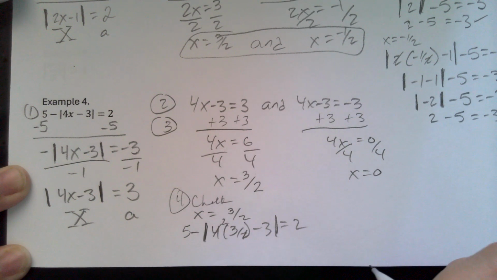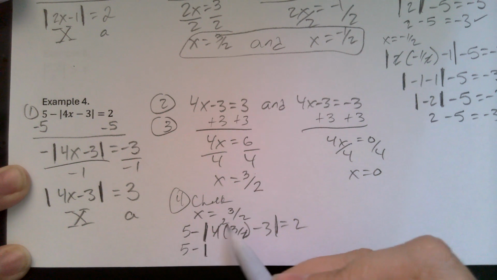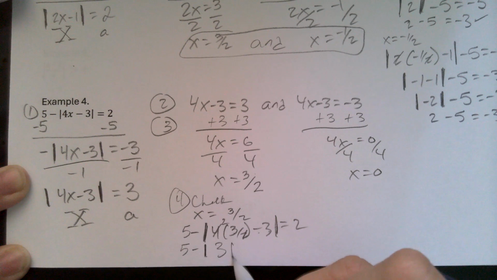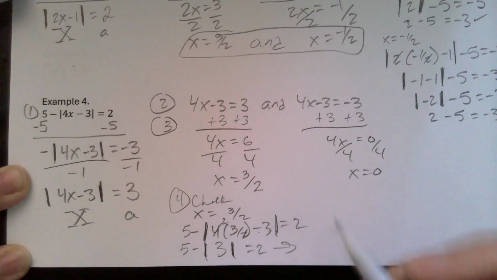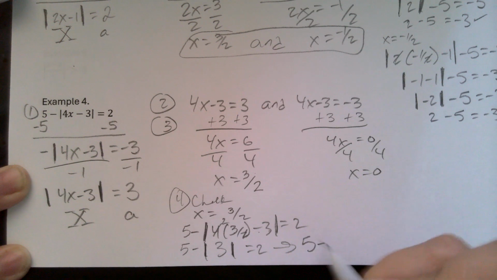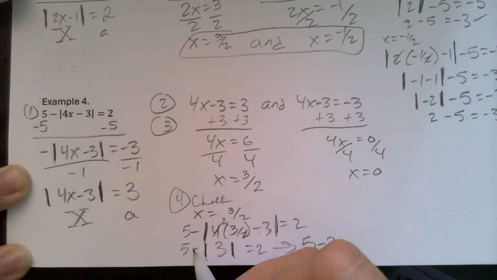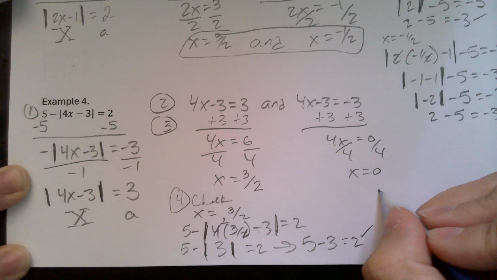That 4 becomes a 2 with cross reducing. Running out of space. 2 times 3 is 6. 6 minus 3 is 3. Absolute value of 3 is 3, so that becomes 5 minus whatever this absolute value is, which is 3. I'm not saying the absolute value of 3 is negative 3, I just brought this minus over. Equals 2. 5 minus 3 is 2, which is true.